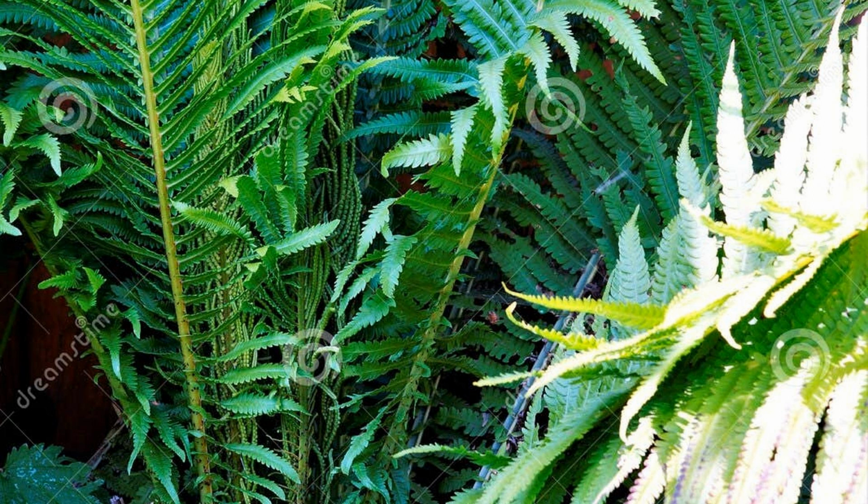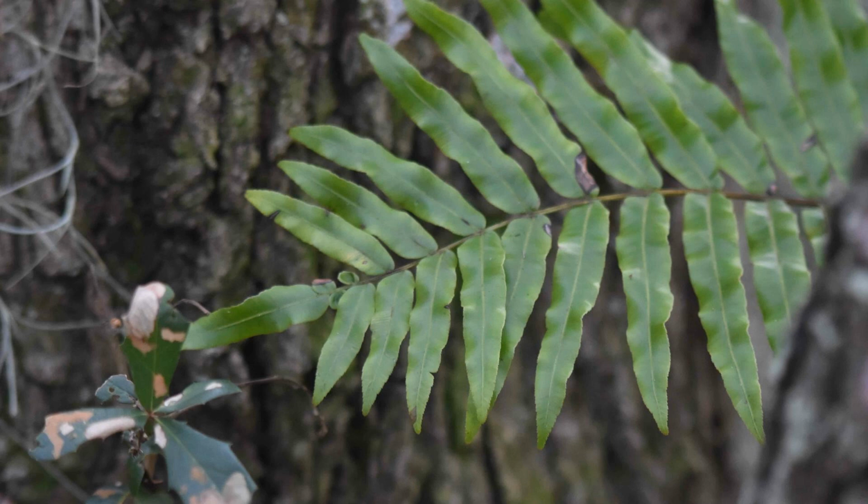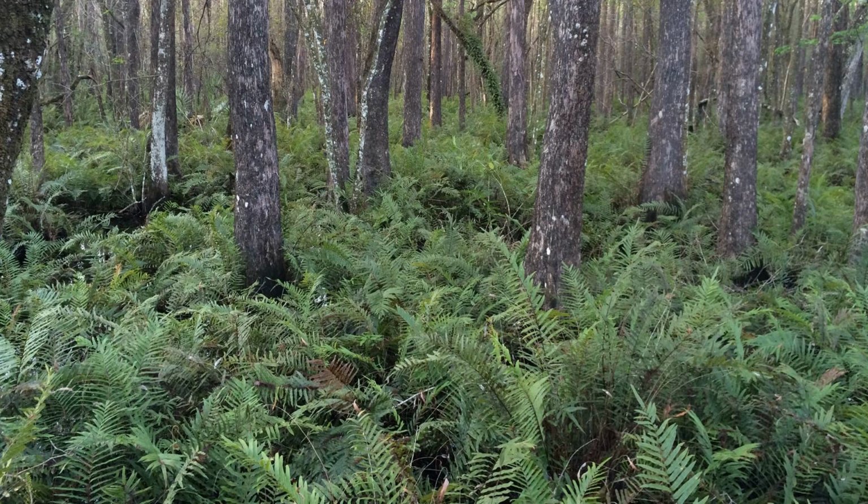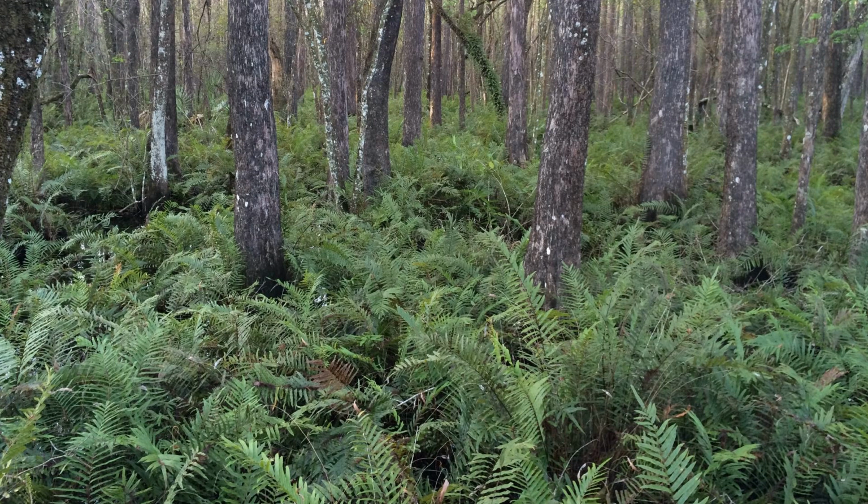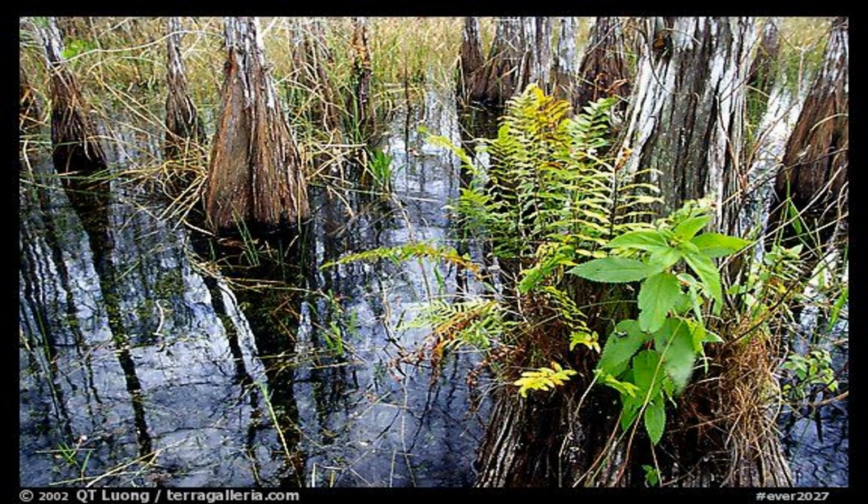Moreover, ferns reproduce through spores, which are dispersed by air currents. This reproductive strategy enables ferns to colonize new areas and establish populations in swamp habitats. The presence of ferns in swamps contributes to the overall biodiversity of these ecosystems and provides habitats and food sources for various organisms, including insects, birds, and small mammals.